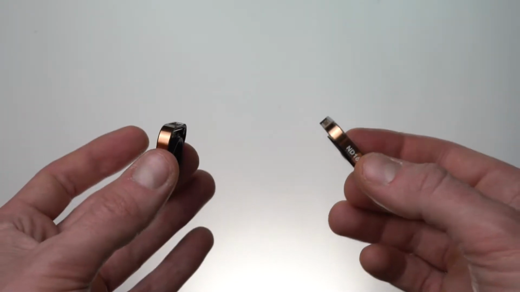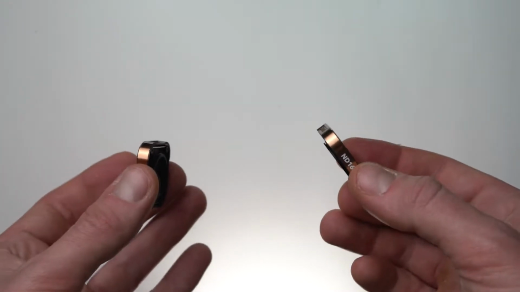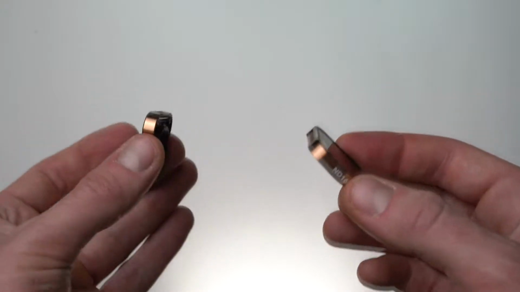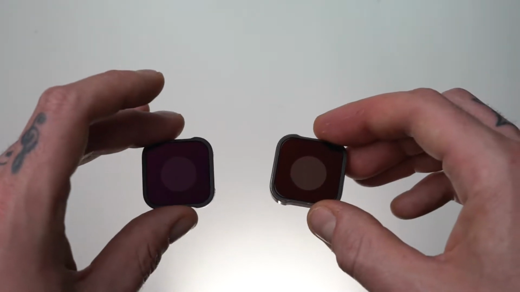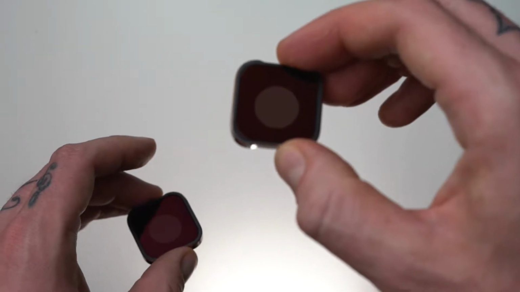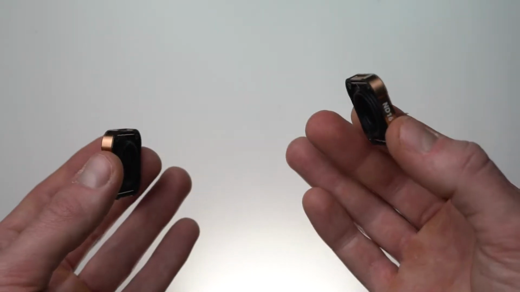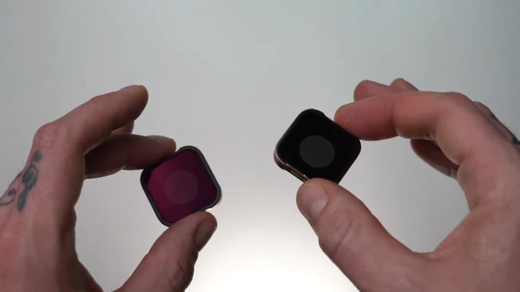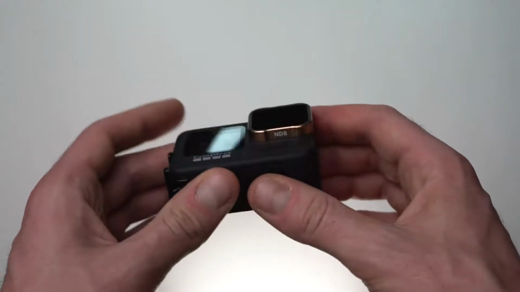Typically, I like to carry an ND8 to an ND32 with me every day because I find that gives me a large enough range, from a bright sunny day to an overcast day, when a neutral density filter is needed. However, enough of me talking about neutral density filters. Let's go ahead and power on the GoPro and get into some settings.